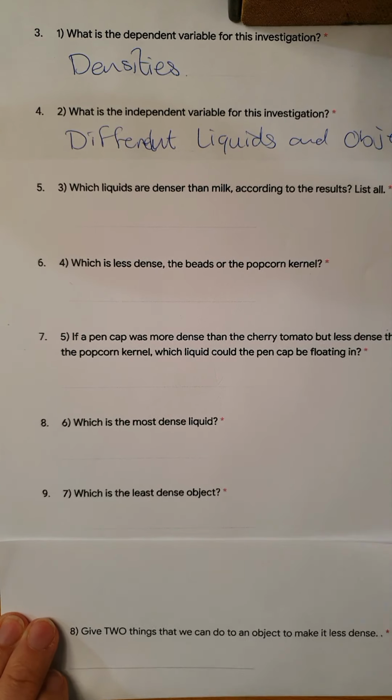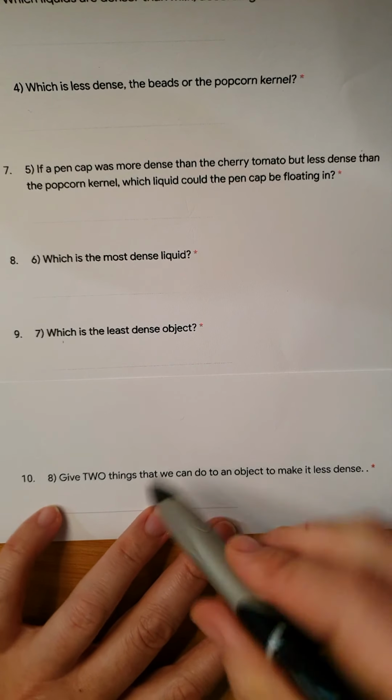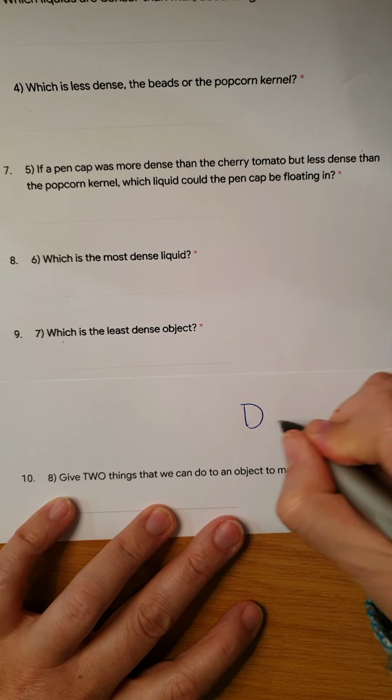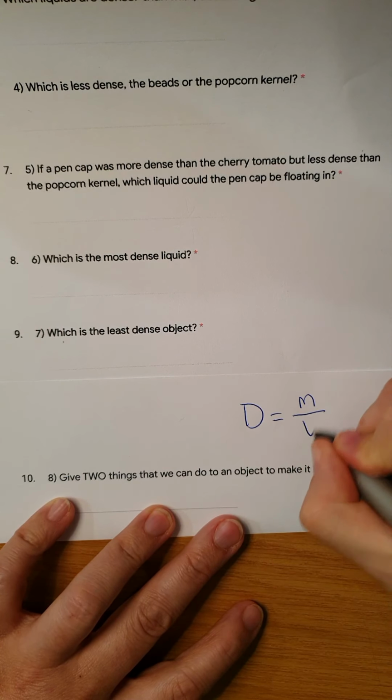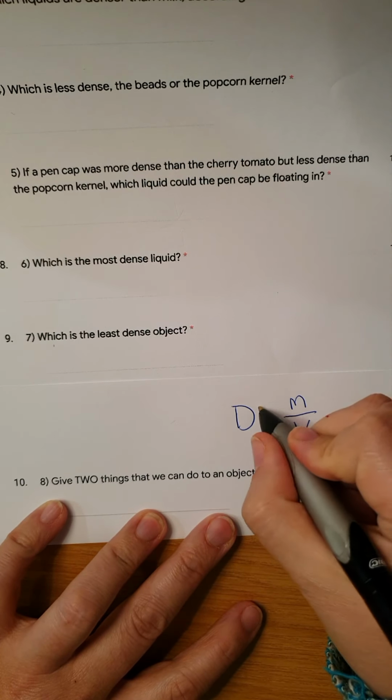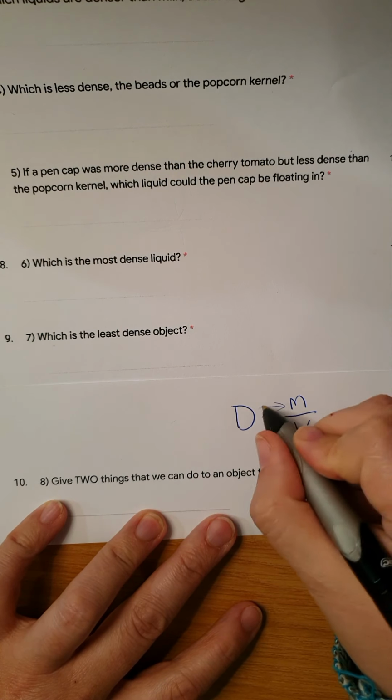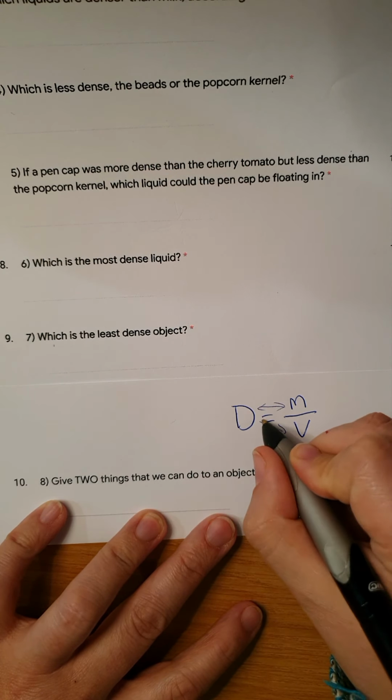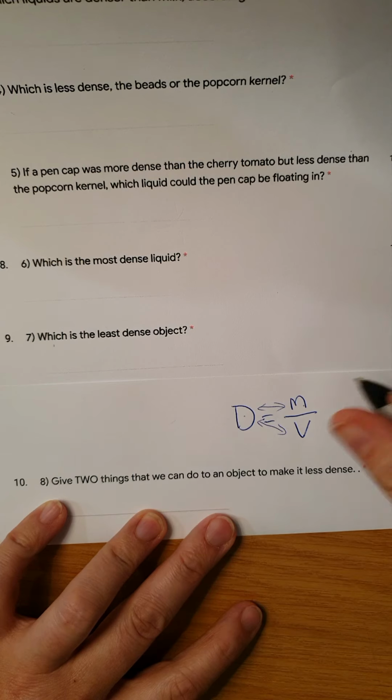The last question was, give two things that we can do to make an object less dense. If you remember, density is equal to mass over volume. I said that the top is directly proportional. So density is directly proportional to mass, and density is inversely proportional to volume.